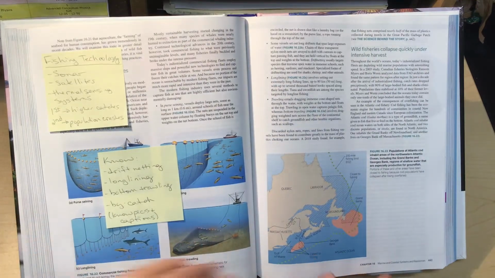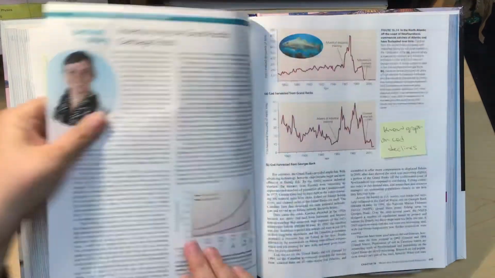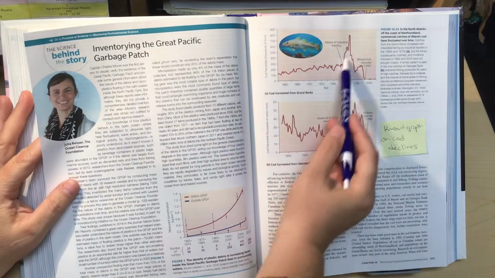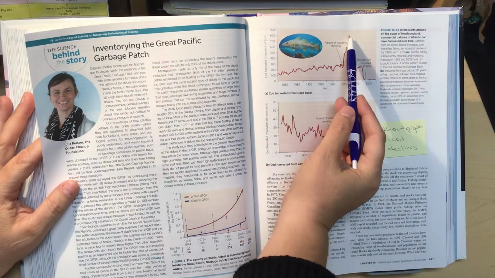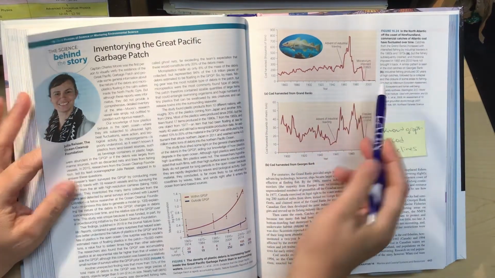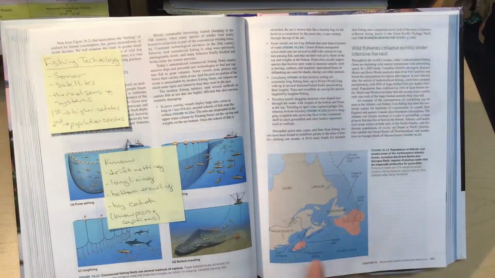And I thought there was a graph, but I don't. I think that was in a previous one. Okay, so like here, the catches got very, very high, and then the population crashed. So that was kind of the result.